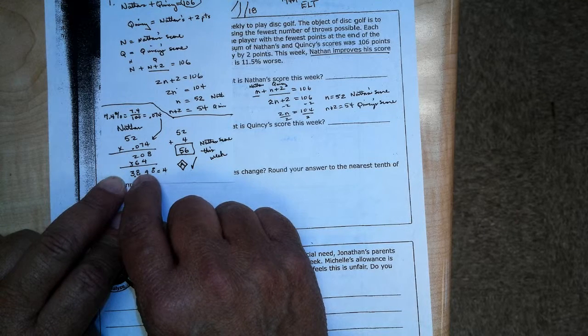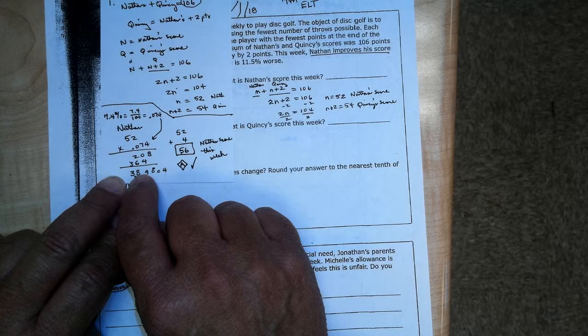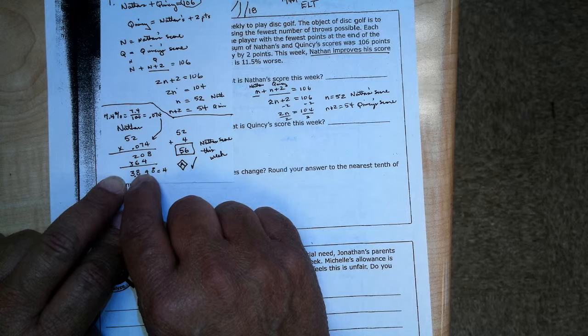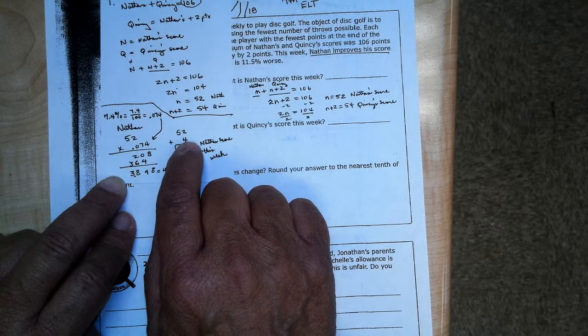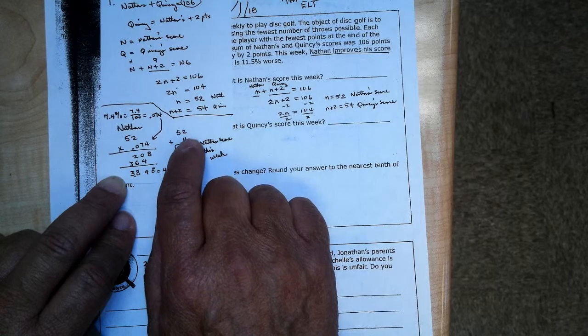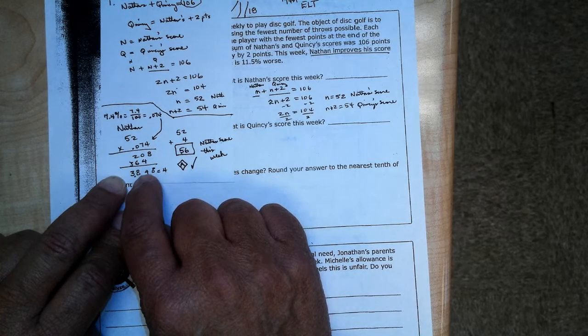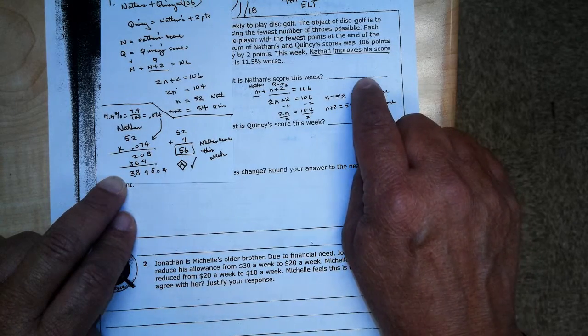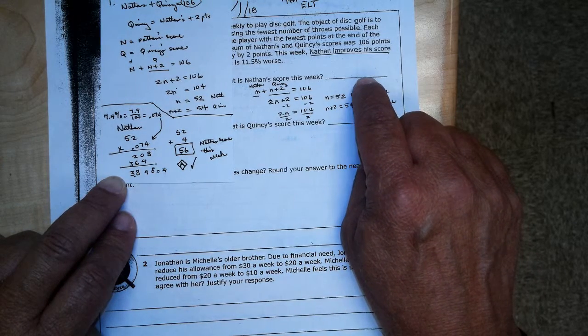Now it asks us to round to the nearest whole number. The rule says that if the number after the decimal is 5 or more, you round up. Well, in this case, the number after the decimal is 8. That's more than 5, so I'm going to round the 3 up to 4. So Nathan improved his score from 52 by 4 points, and he got a 56. So his score this week is a 56.